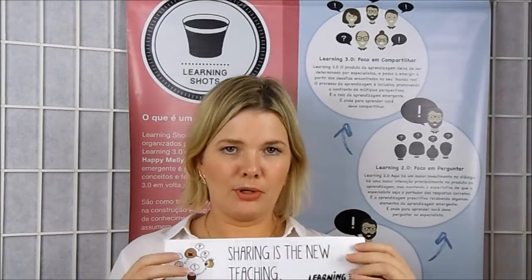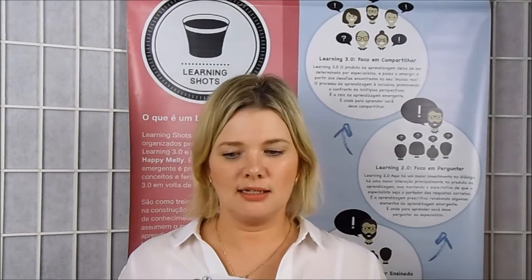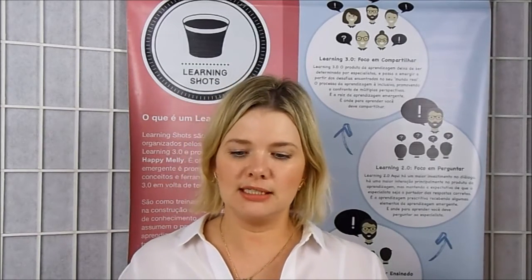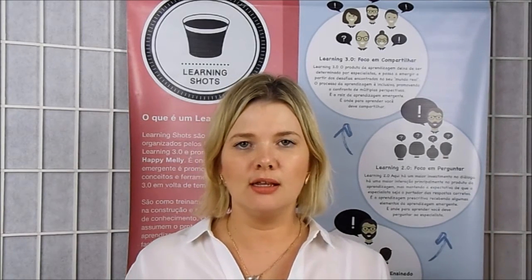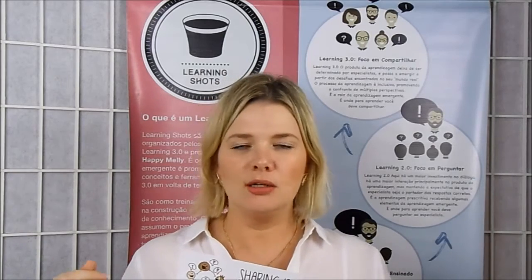So that's the main concept. Learning 3.0: sharing is the new teaching. Here teaching is by sharing. So it's a different concept, and it's very important. I think it's something that can bring a lot of improvement in many areas when people are conscious that they can work within this, in their workplace, at their house, with their friends. They can produce a lot of new stuff.